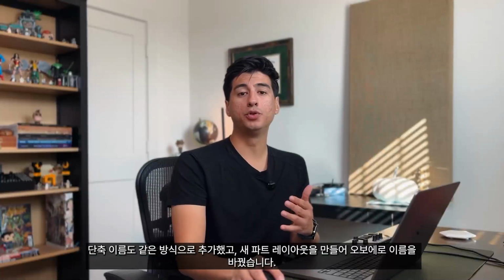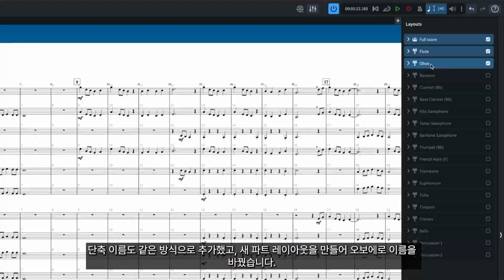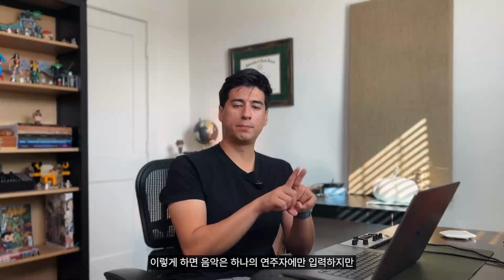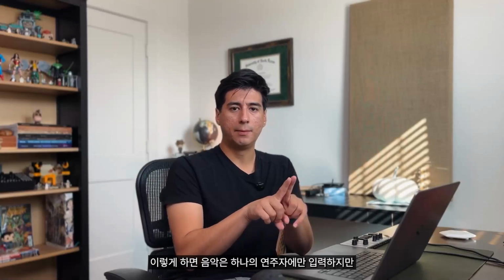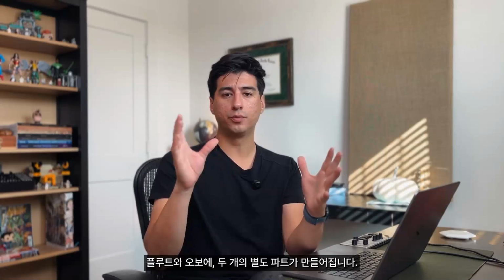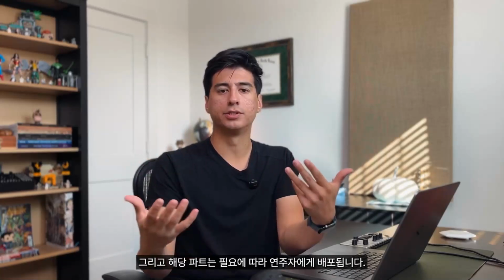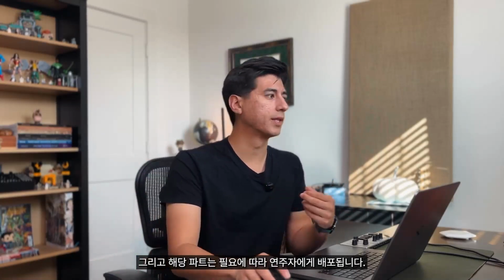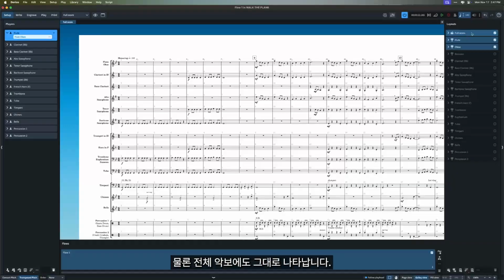And then I made a new part layout and just renamed it to be oboe. That way I have one player that I input music into, but then there are 2 separate parts that come about, one called flute, one called oboe, and then those parts are distributed to the players as necessary. And then of course this entire thing appears in the full score as well.